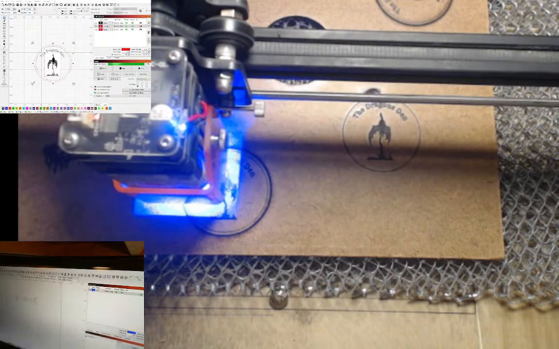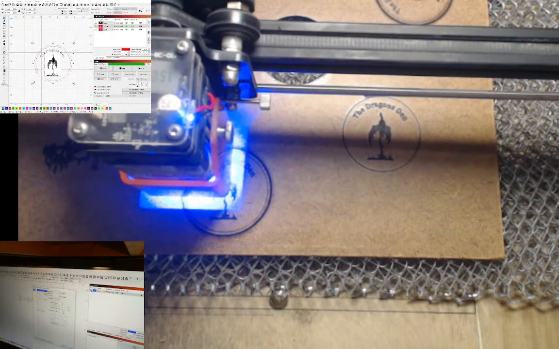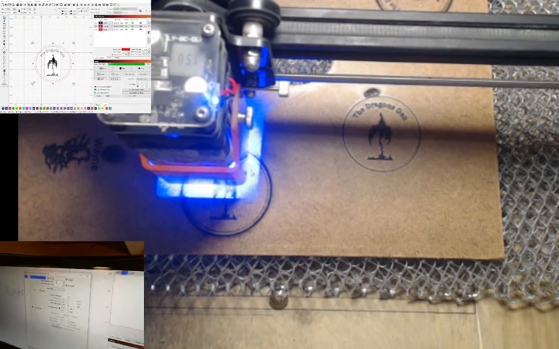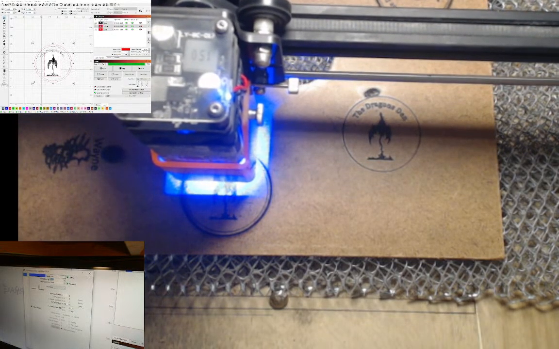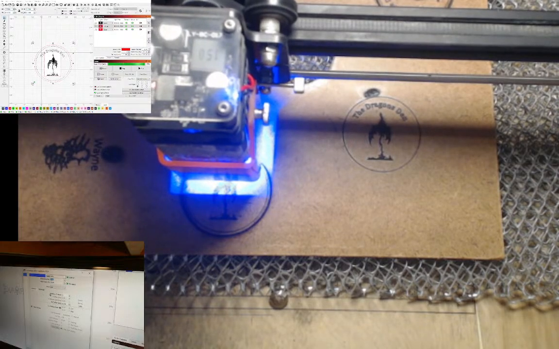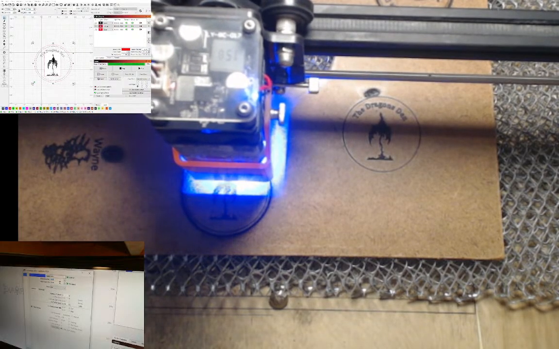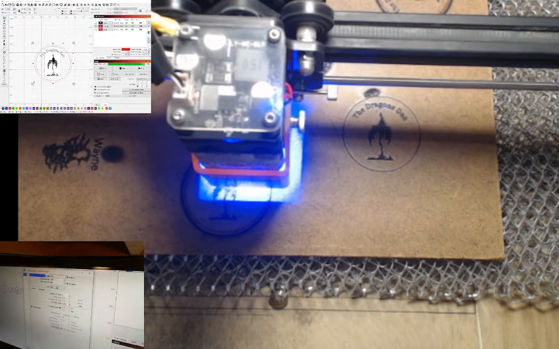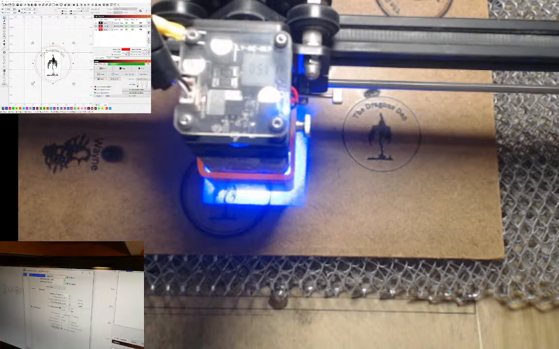So let's close this up. Let's come up here, and let's say we're going to cut this out of some cardboard. Okay? So we're going to change the speed to 1500, max power 90, line mode, and that's a cut.